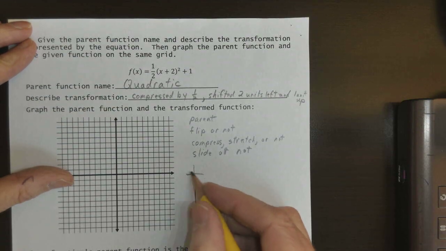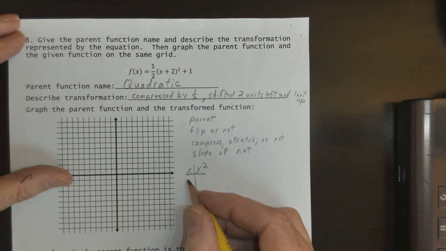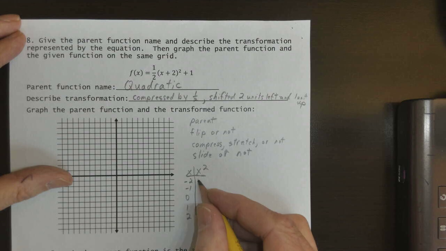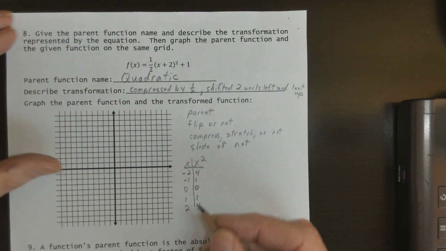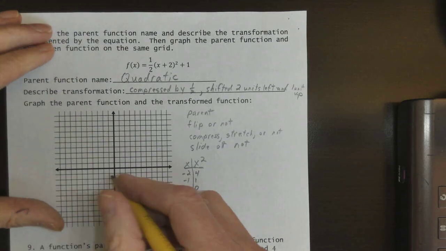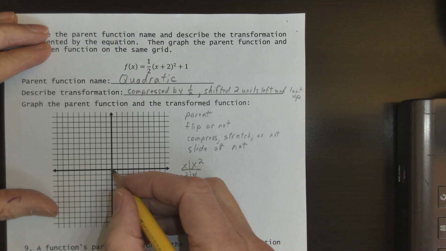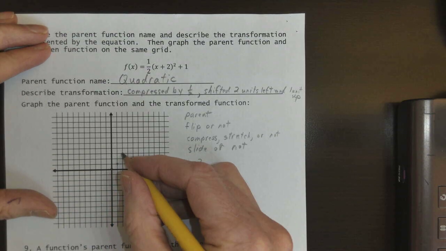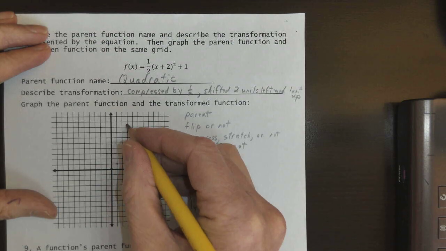Parent function is, I'm going to do x squared: -2, -1, 0, 1, 2. That is 4, 1, 0, 1, 4. If I decide to put the 9s on, I can. 1, 1, 2, 4, 3, 9, 5, 6, 7, 8, 9.